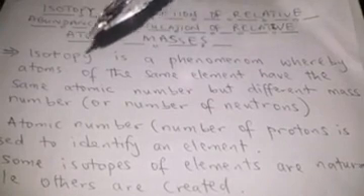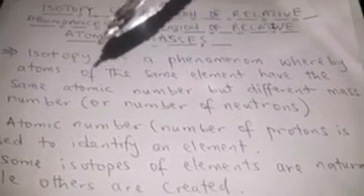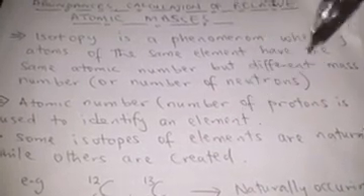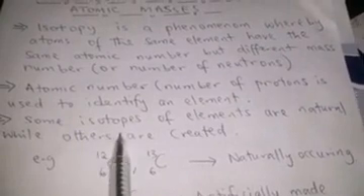So it is possible, scientists found out that an element can have different mass number but the same atomic number. Actually, atomic number, which means the number of protons, is used to identify an element. So a particular element is identified using the atomic number. Now, you can see that some isotopes of elements are natural while others are created.